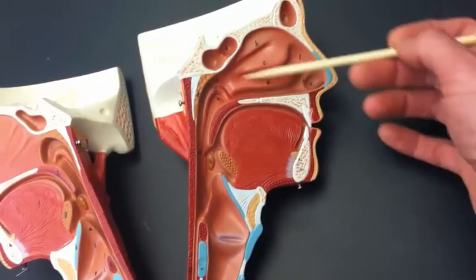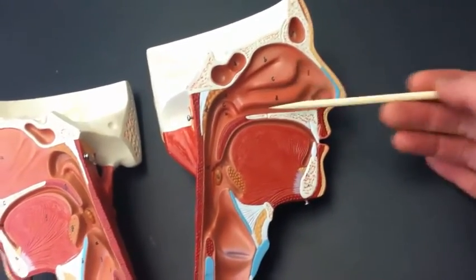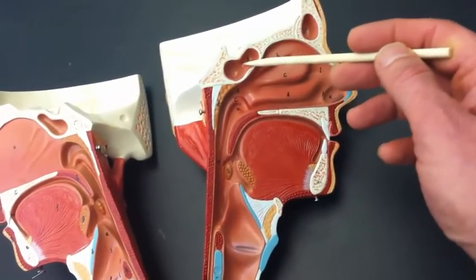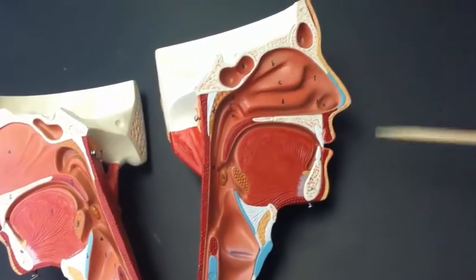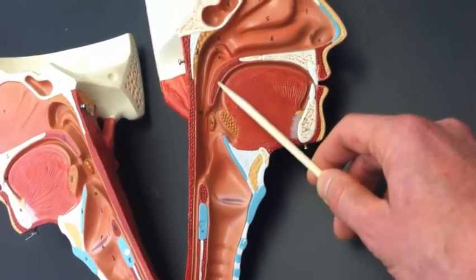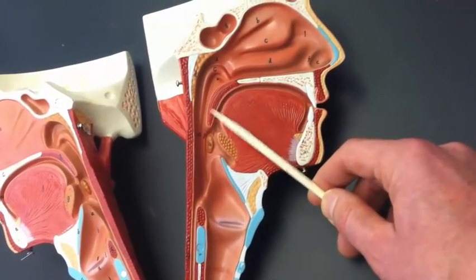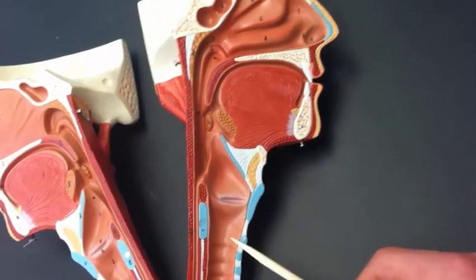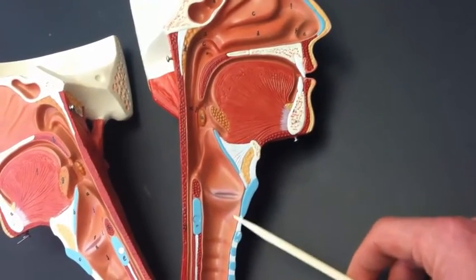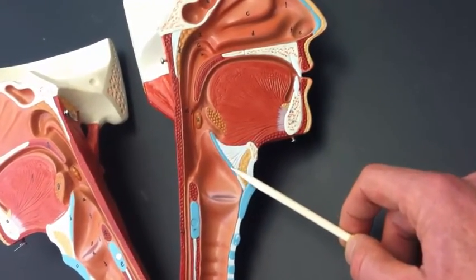How about this whole cavity? Nasal cavity is the right answer for that. How about this sinus, as long as we're here? That's the sphenoid sinus. How about this structure? That is the soft palate. How about down here, name the entire organ? That is the larynx.